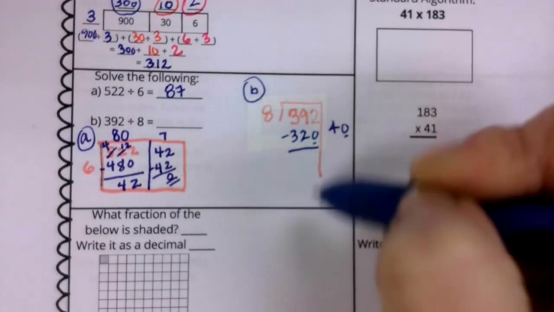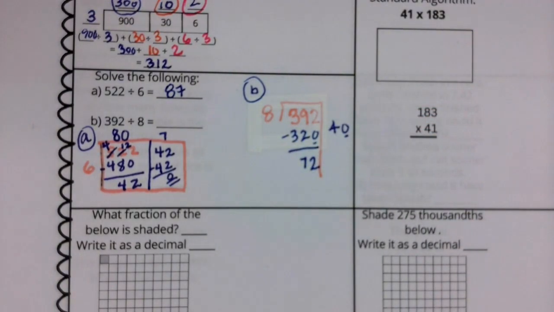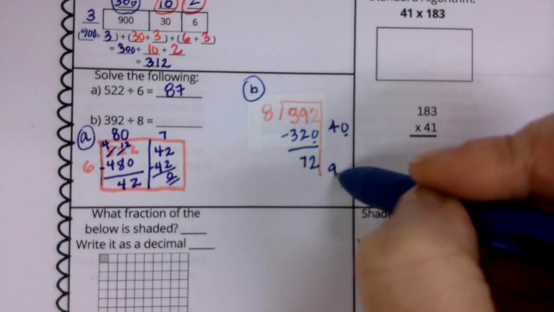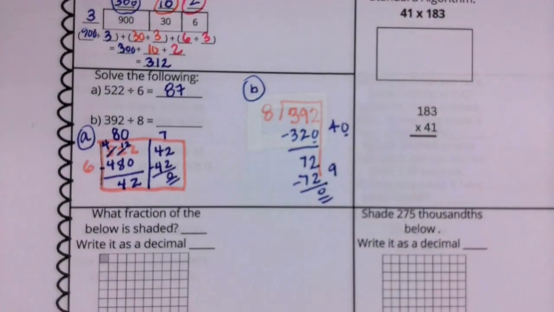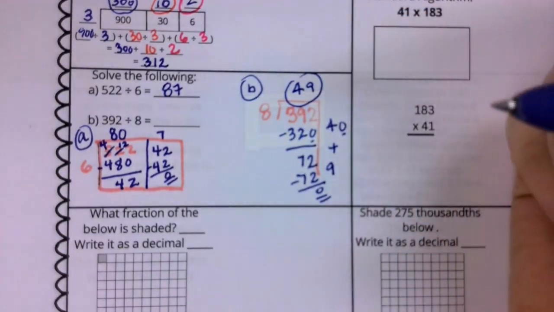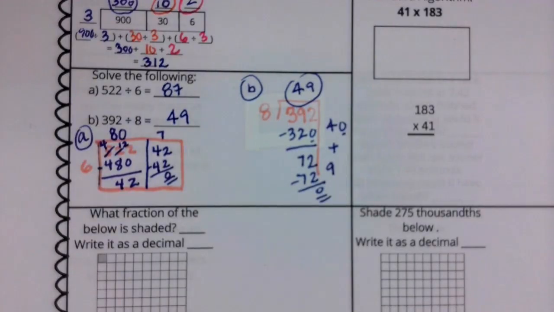Notice how that uses up a lot of this. I only have 72 as my difference. Now 8 goes into 72 exactly 9 times, and that uses all of this with no remainder. So my answer is 49. Boys and girls, if you use a strategy, you should arrive at 49 as your answer for B.